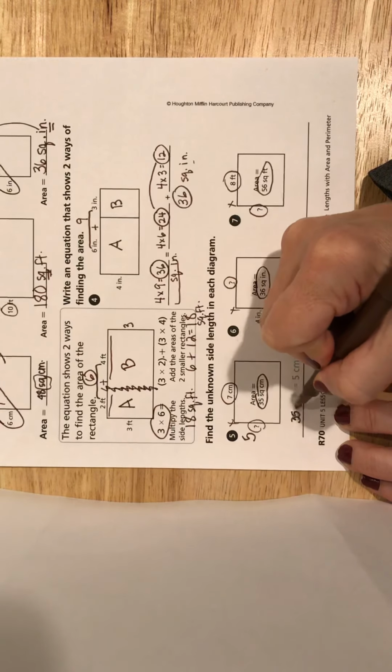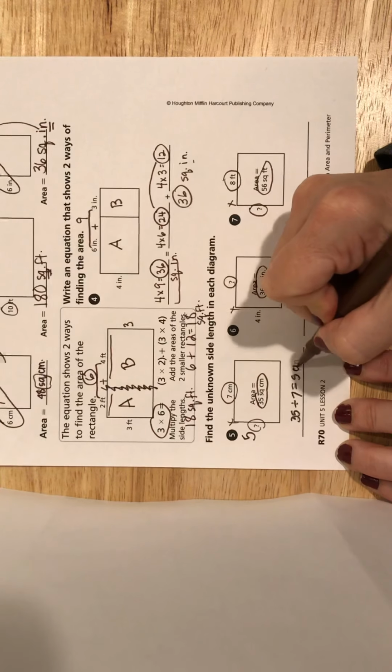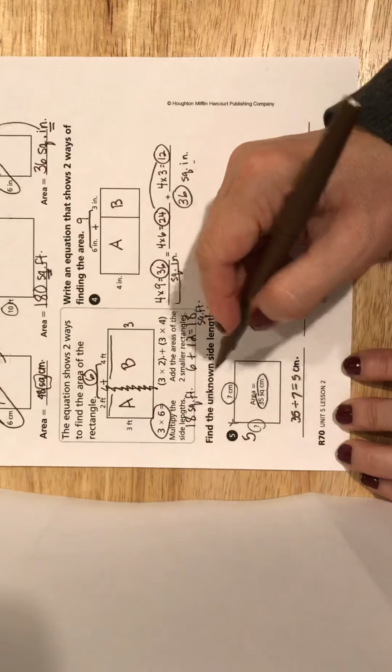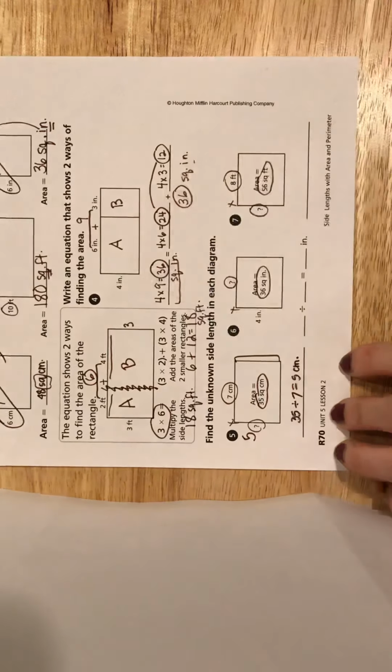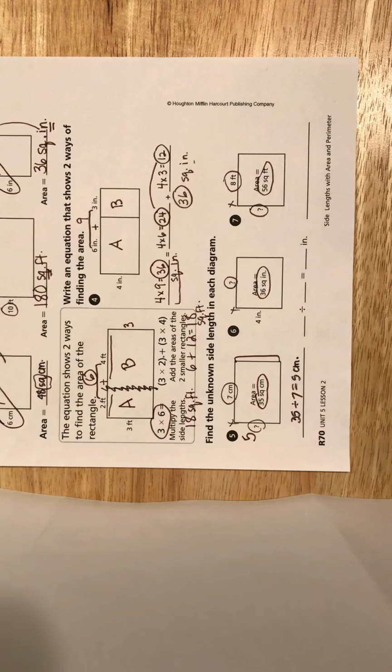And they already have that written down for you, so you can just trace over that. 5 centimeters. Okay, and we're just going to put centimeters because we just want the length of the one side. We already know the area and it's already labeled square centimeters, so don't put square on your answer.